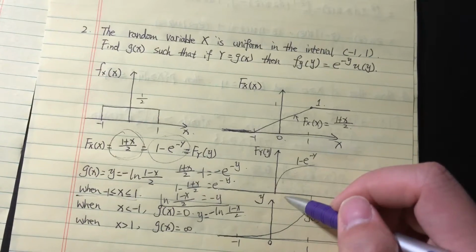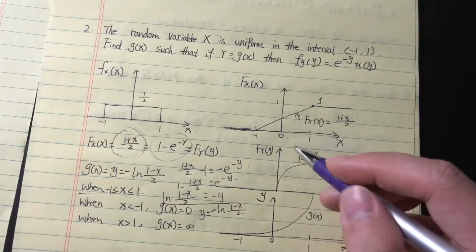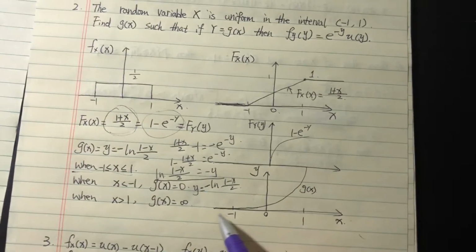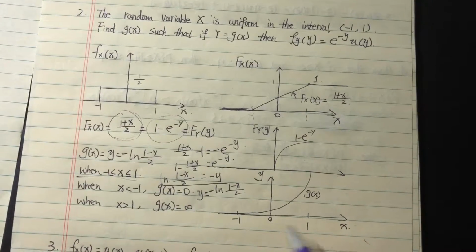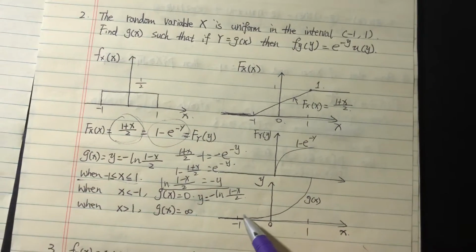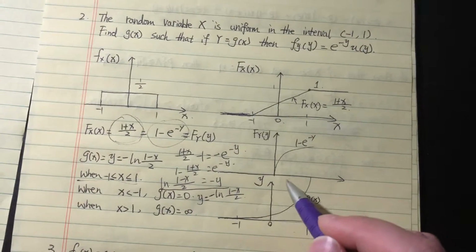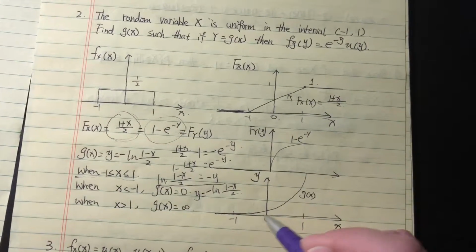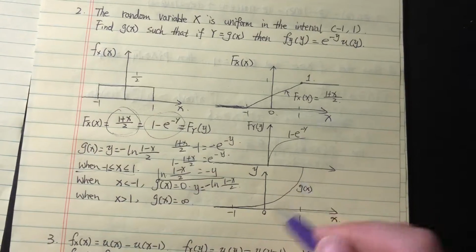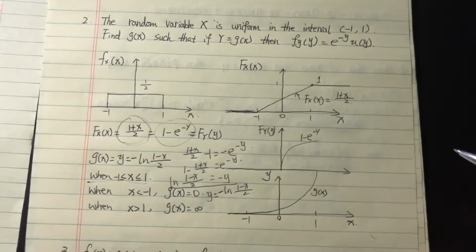And for g of x, with x in the range of -1 to 1, y is going to be minus the log of (1 minus x) divided by 2. So it looks like that. And this is question 2.